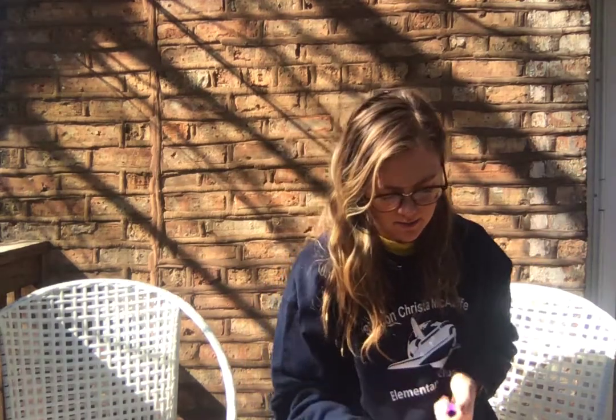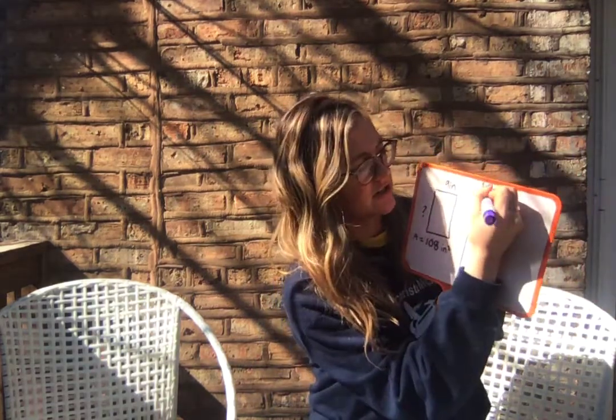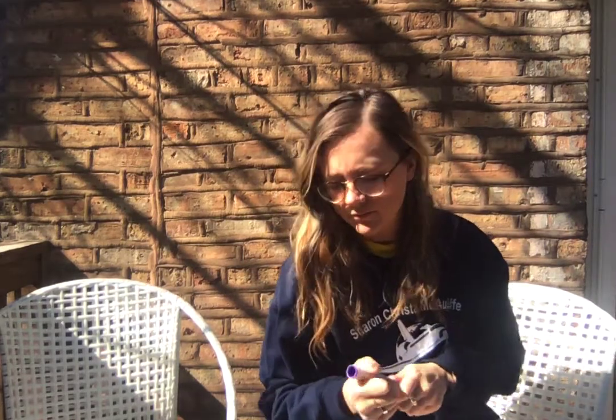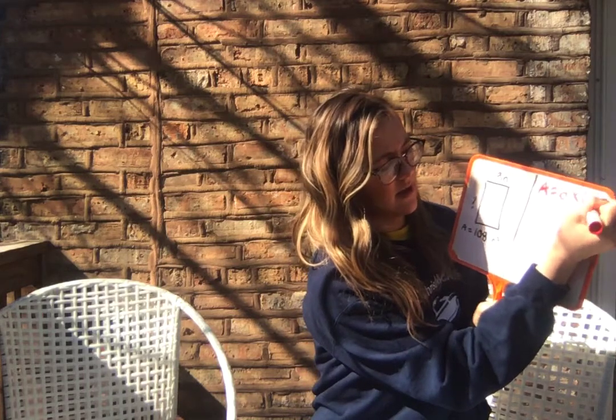I hope you paused and are now coming back to check your work. So let's see if this marker works. I know the area, so I'm going to write my area equation. Area, I had a feeling this marker wouldn't work. Let's try a different one. There we go.